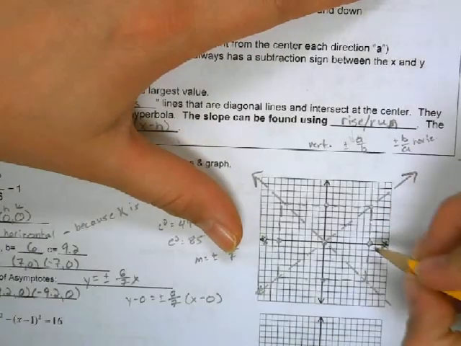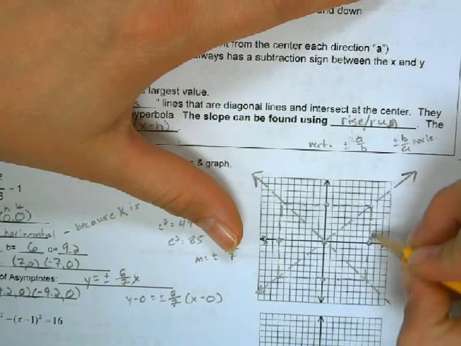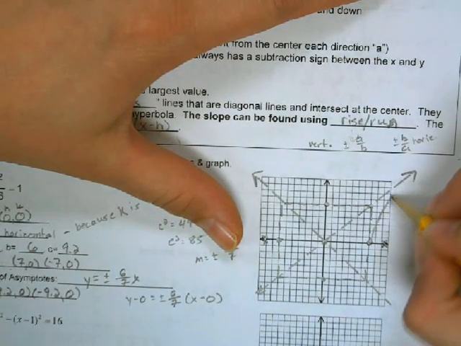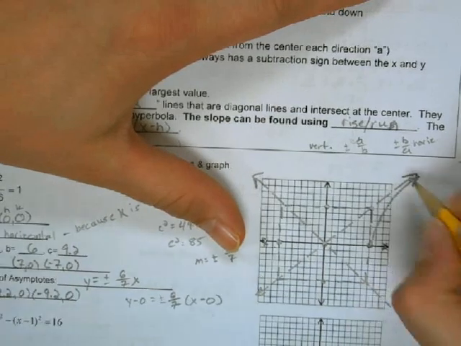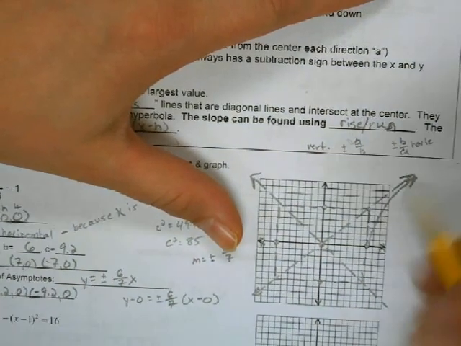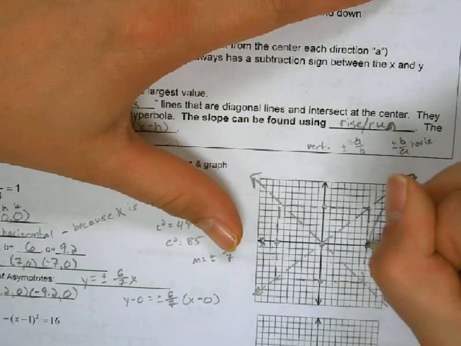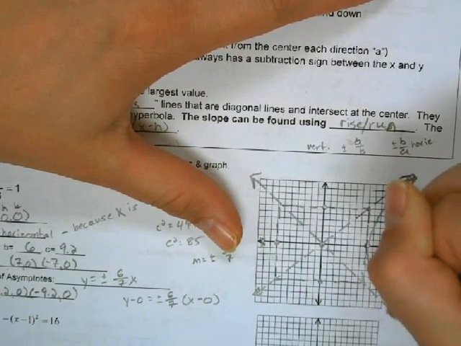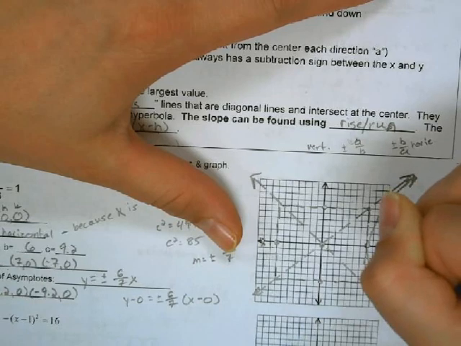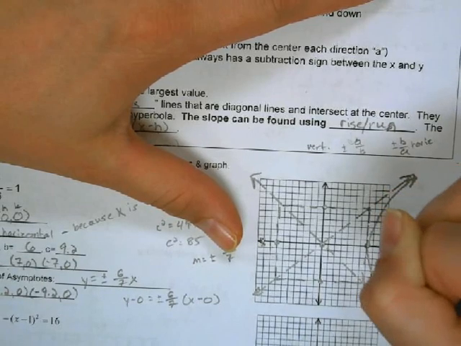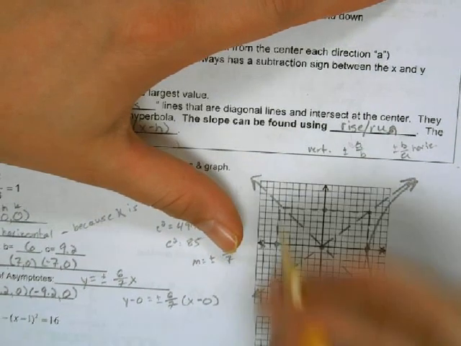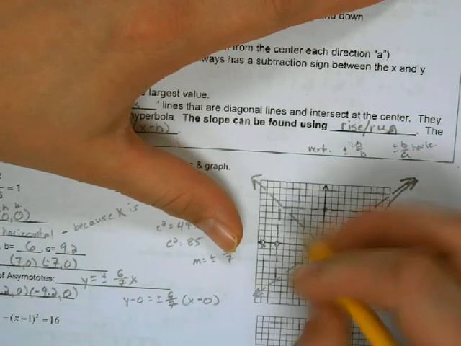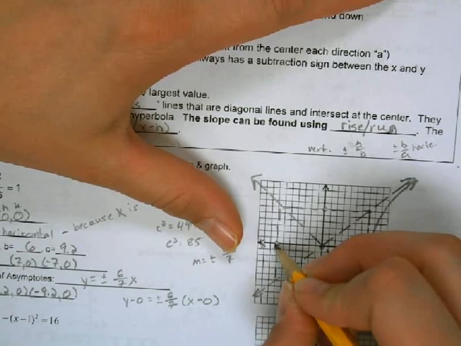It needs to touch your vertex, and then it needs to get close to the boundary without touching it. If you draw arrows and the arrow touches it, that's fine. I'm not going to take off points for that. But that's what it should look like. It needs to come over here and get close to my asymptote without touching it. And that's what we're looking for. Touch here. This is the vertex.